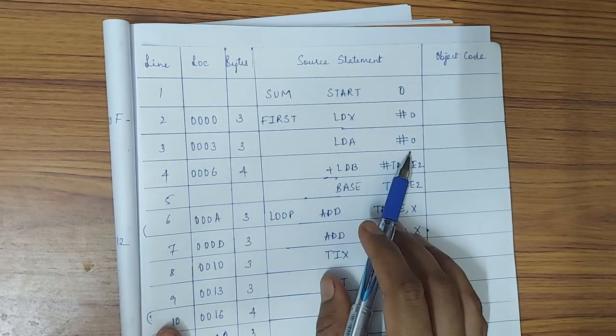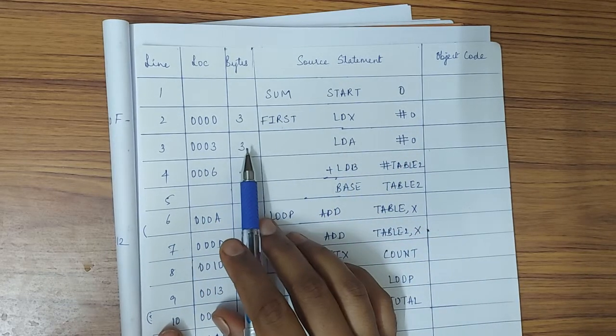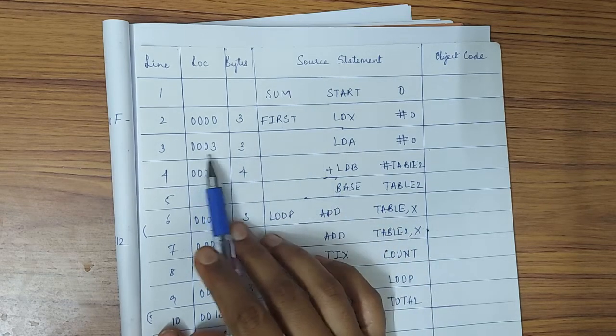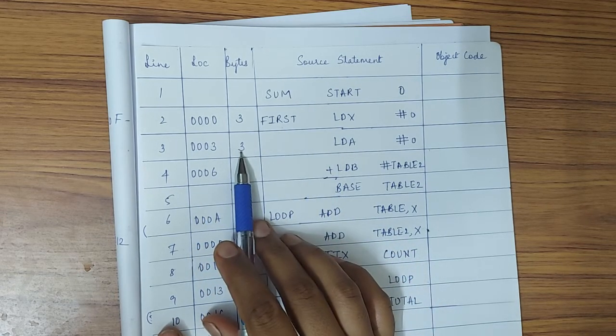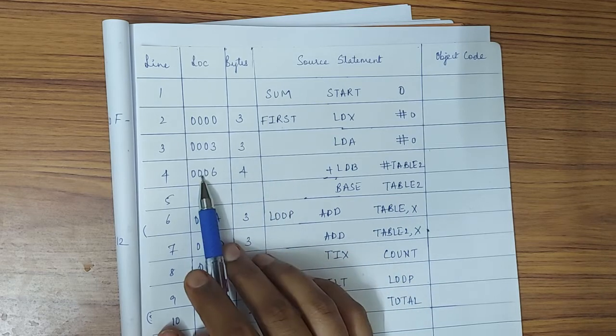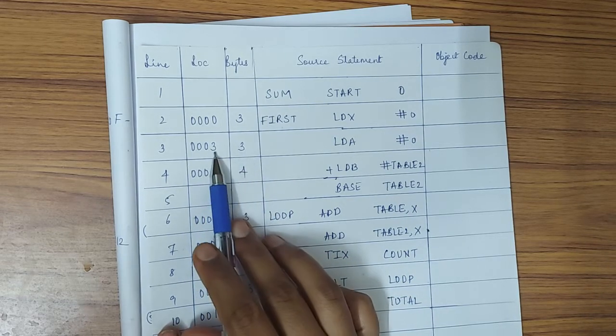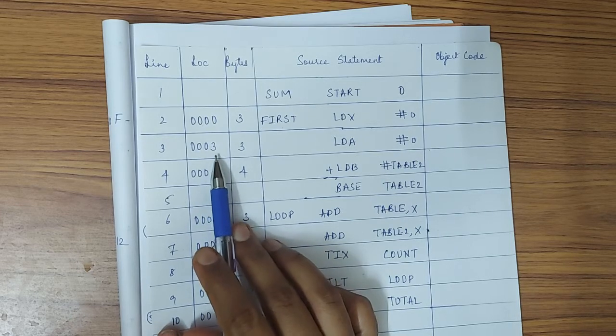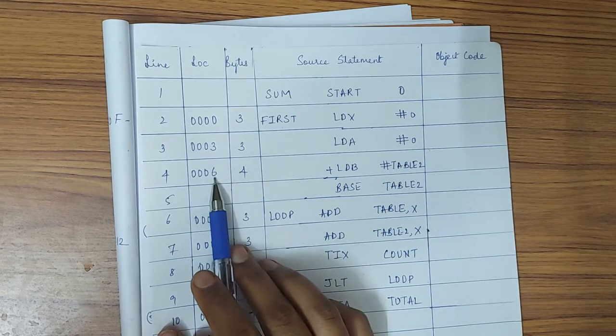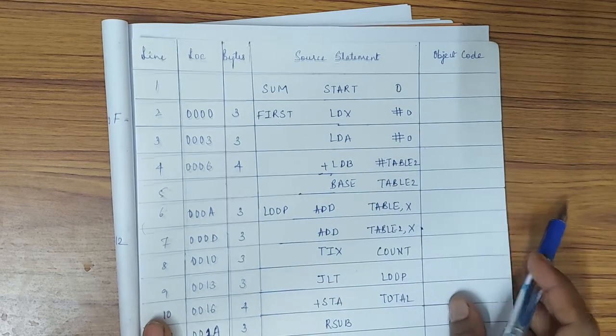This statement also is a format 3 instruction, and that is the reason why we have written 3 bytes over here. This instruction occupies 3 bytes, and so the next instruction will start from 0006. 3 plus 3, that is 0006, is the next location where this statement will start.